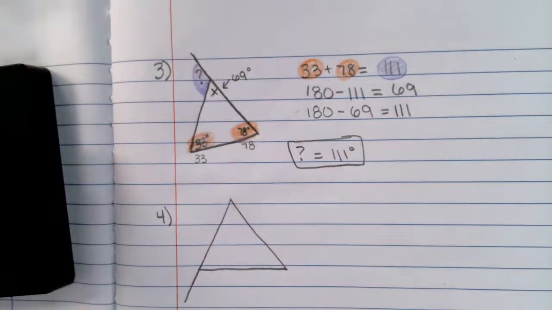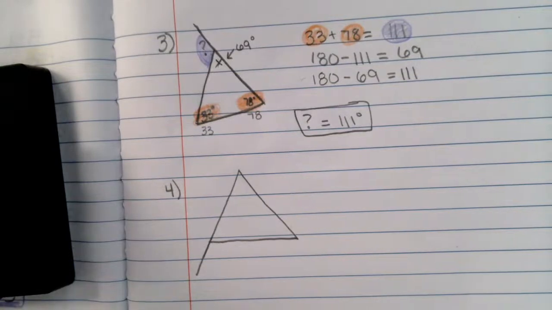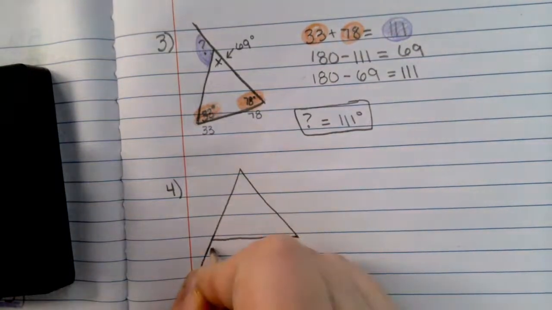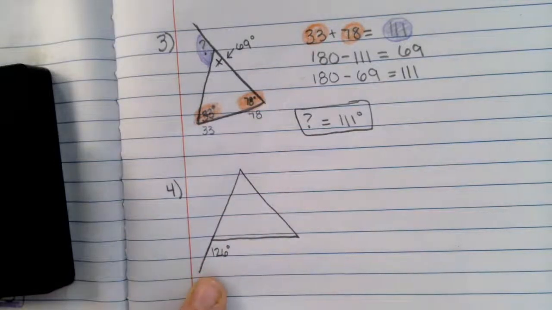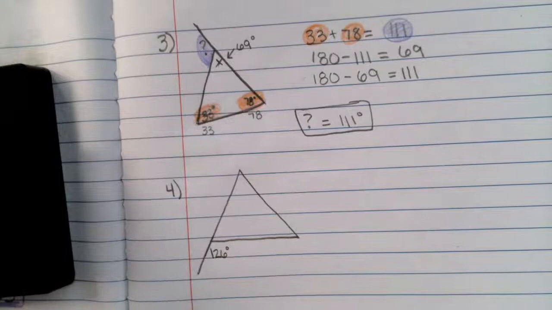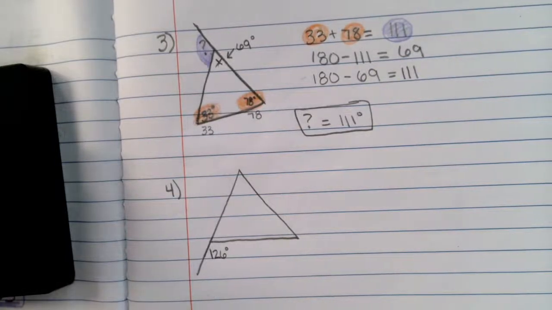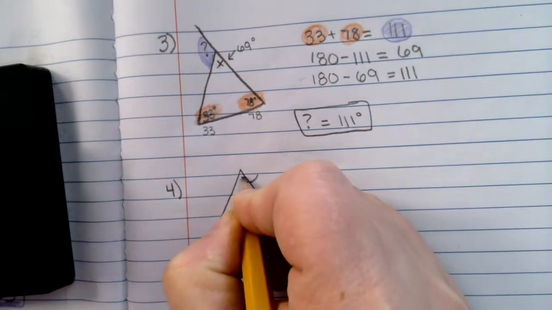I know this angle at the top, I'm going to do a little arrow into that corner because I won't be able to write it very clearly. That's going to be 83 degrees. And I want to know how much this angle here is. So I'm going to color code that with my exterior and my interior.